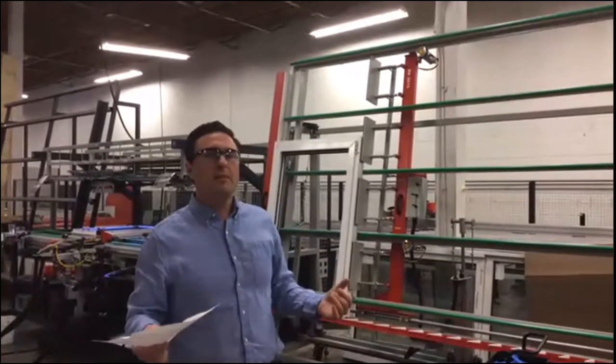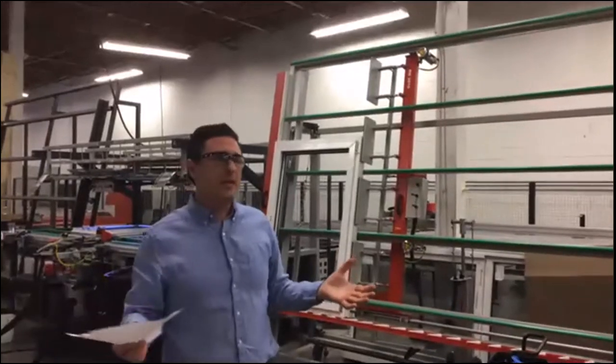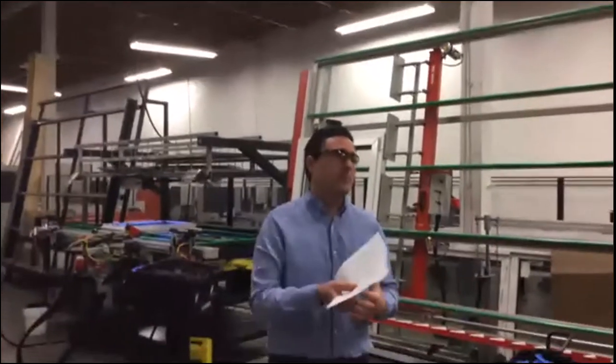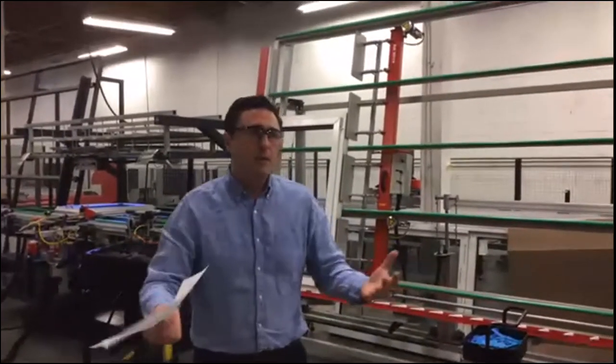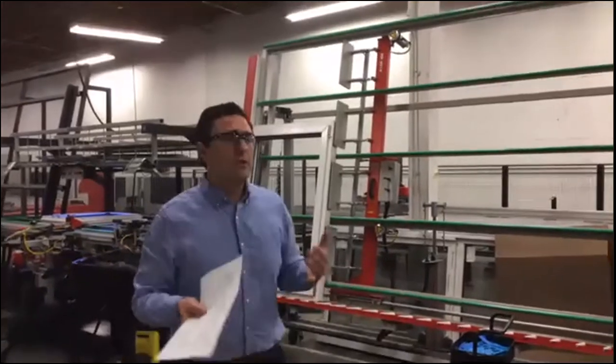We could really make some quiet windows, and that's one of the things that I notice about our windows when they're installed. As much as the superb thermal comfort, it's really just how much more quiet the space is.